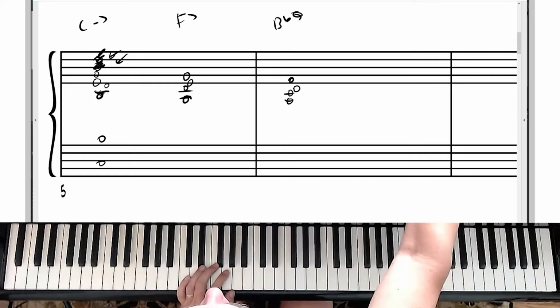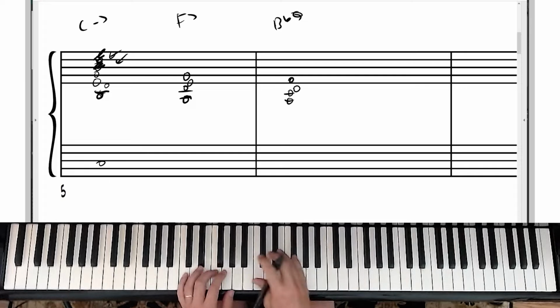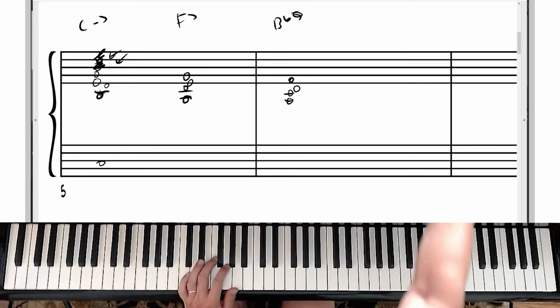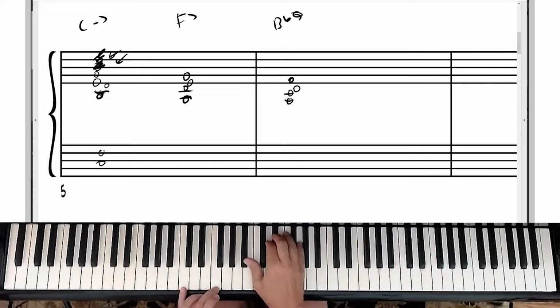So let's just erase that. And instead, what we're going to do is throw in the 11th, which is a really cool sound. So there. So this is our chord. It starts to sound really modal.